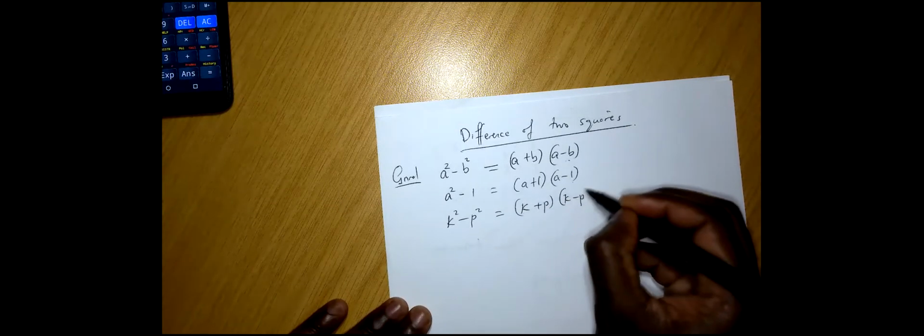If we say a squared minus 1, what is 1? 1 is squared, 1 squared is 1, so it's going to be a plus 1, a minus 1. That's what we get there. Then what else can we think of here? We can also say if it is k squared minus p squared, what must we get here? Remember, it's going to be k plus p, k minus p. That's what we have there.